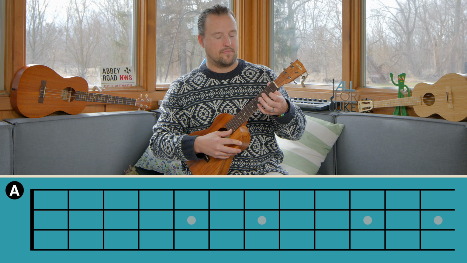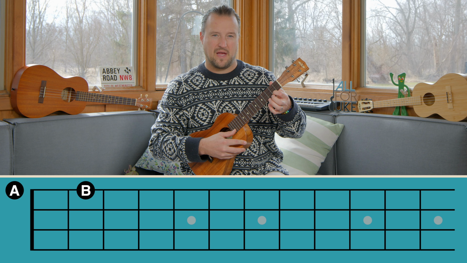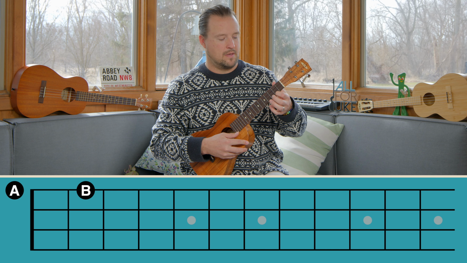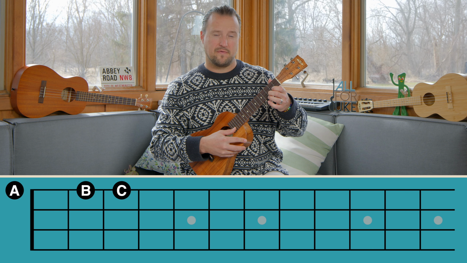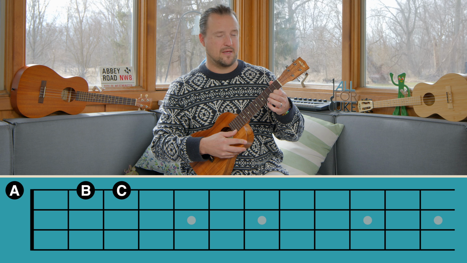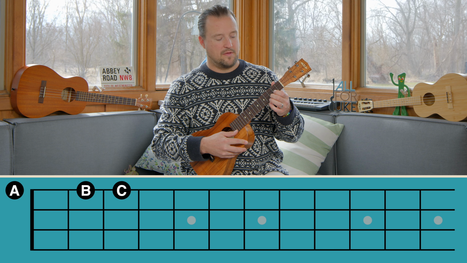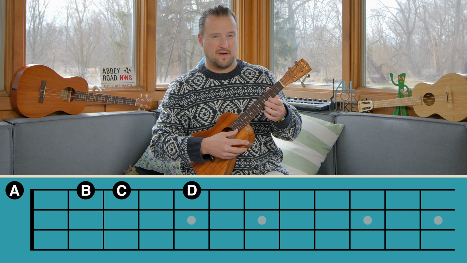Our second note is B. We play that on the 2nd fret of the A string. Our third note of the scale is C. That's played on the 3rd fret of the A string. So we have A, B, C. The 4th note is going to be D. We play that on the 5th fret of the A string.